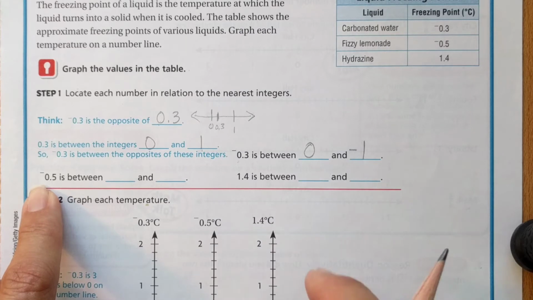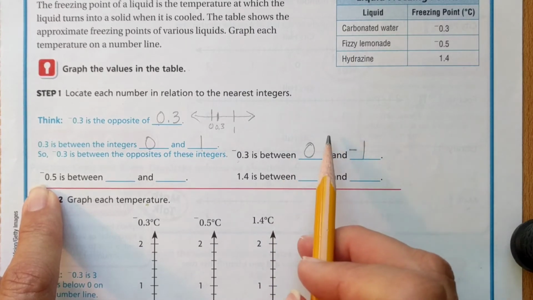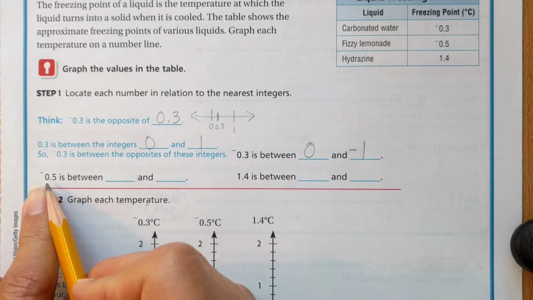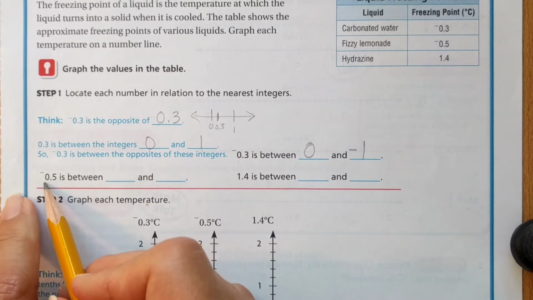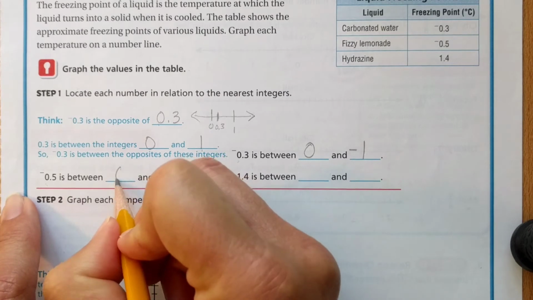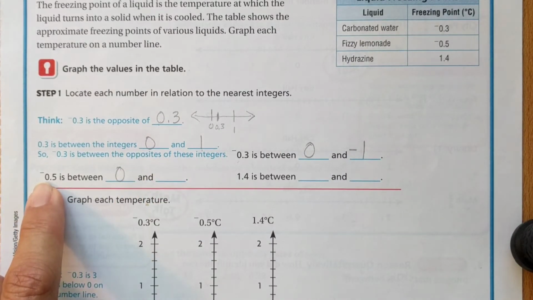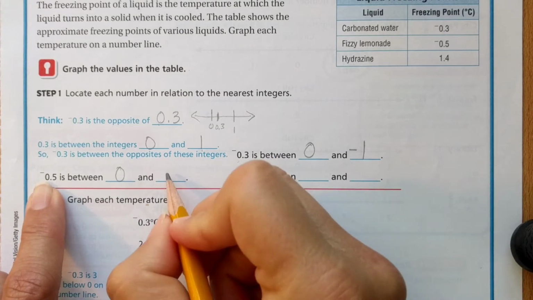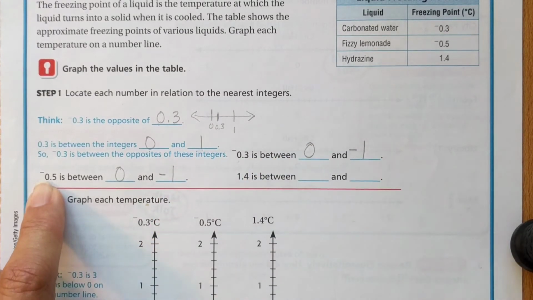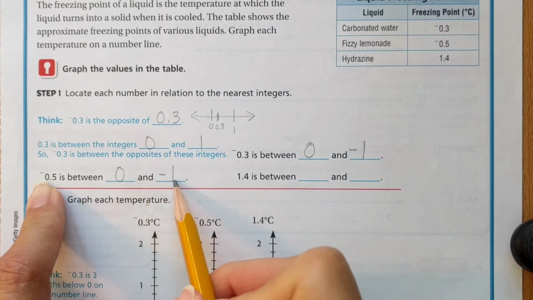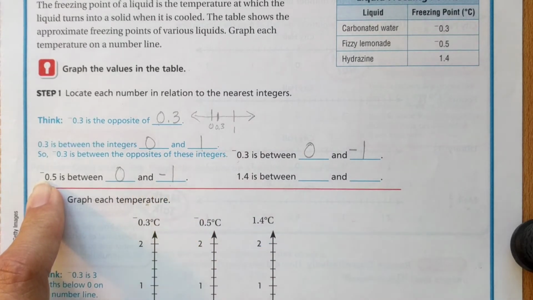All right, so this will help us graph. So -5/10 is between, what's this first number? 0. So we start there. And what's the next counting number? -1. The next one isn't -2 or -7.